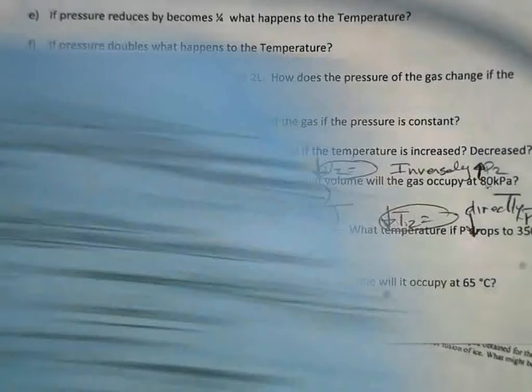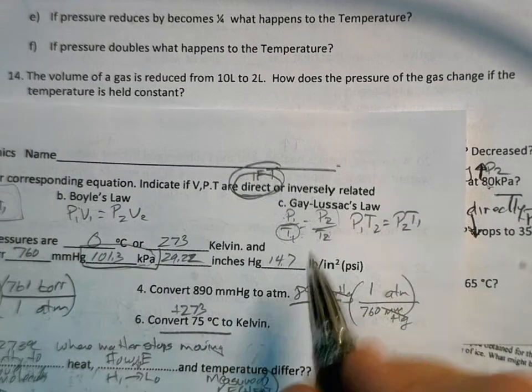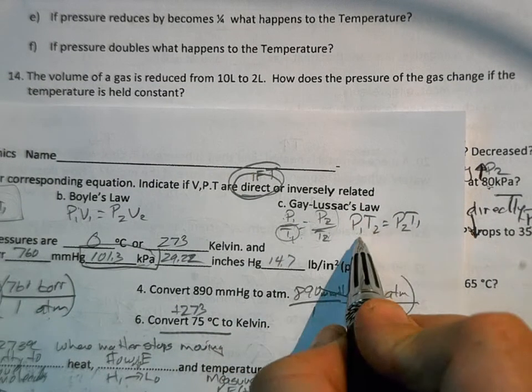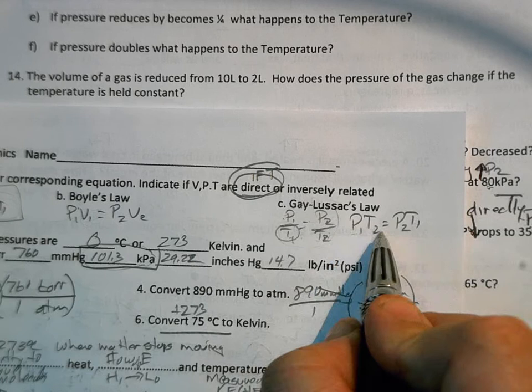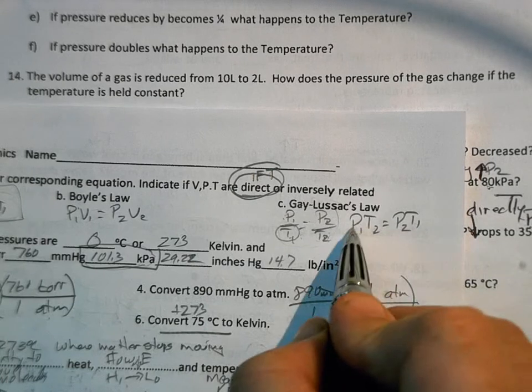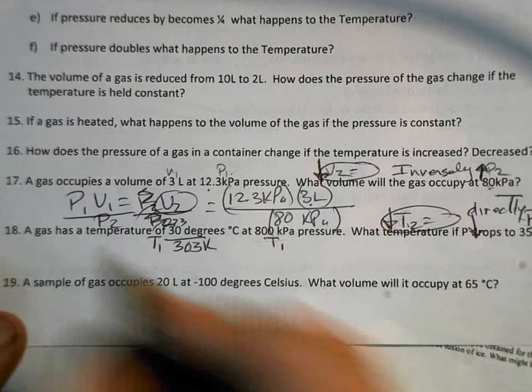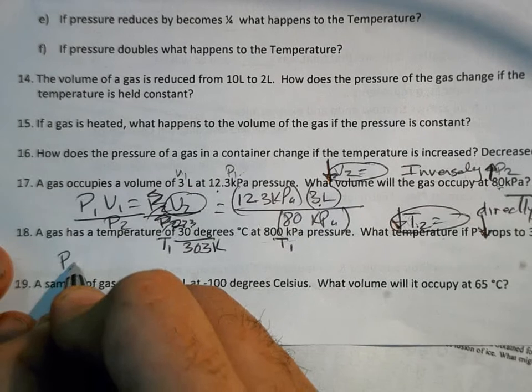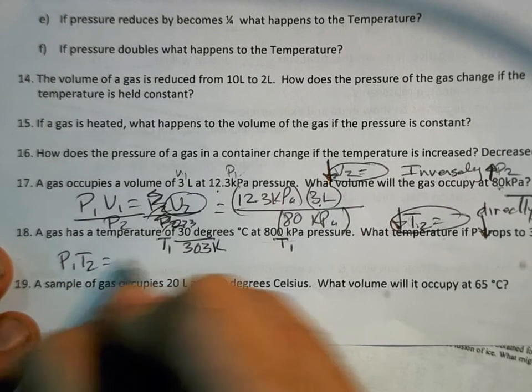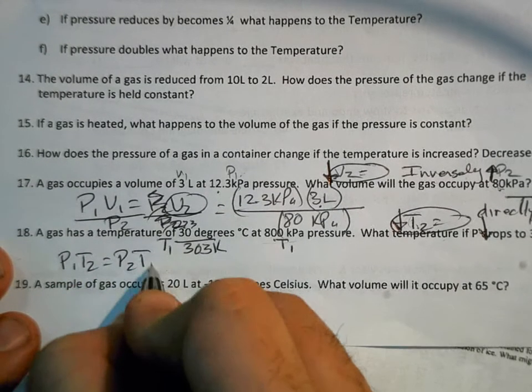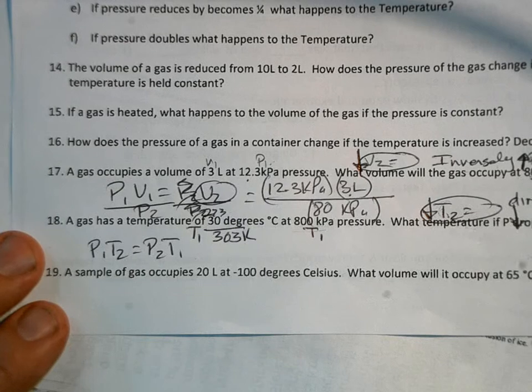So now this is temperature and pressure. That was Gay-Lussac's law. And these equations will be provided for you, but you have to remember how to cross multiply them so that you're ready to rearrange and solve for a particular problem. So I'm going to put pressure 1, temperature 2 equal to pressure 2, temperature 1. That's the problem rearranged.